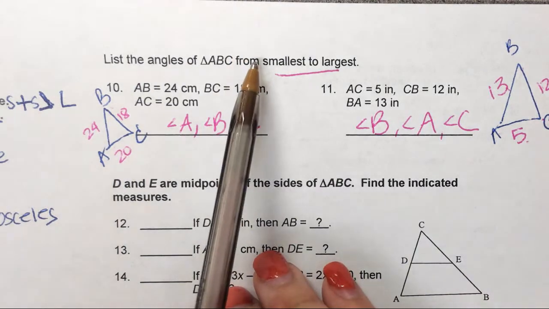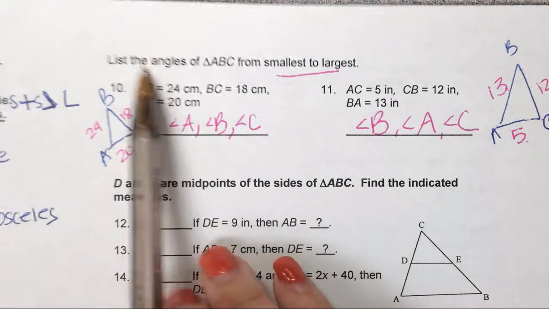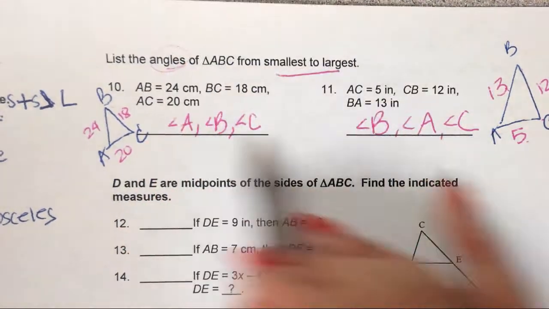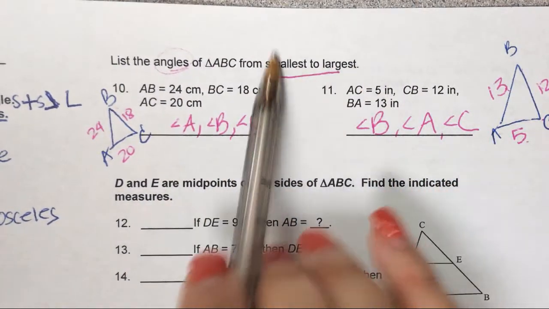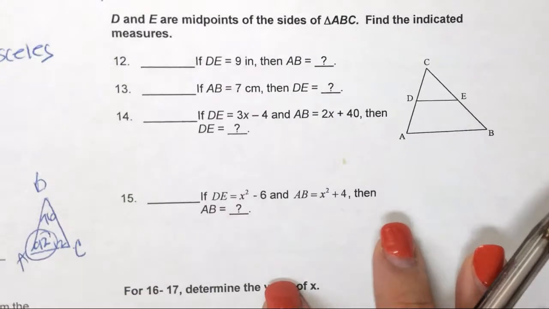Please, the biggest problem we have on this test is people not paying attention to detail. I'm asking about angles. Make sure your answer has angles, and I'm asking smallest to largest. Sometimes y'all get so wrapped up, you go backwards.